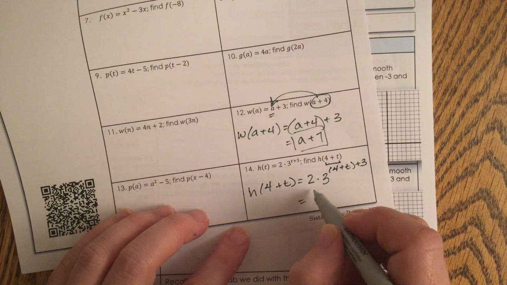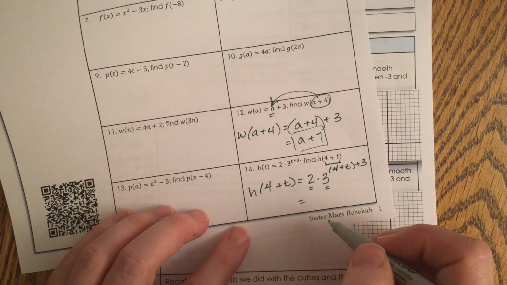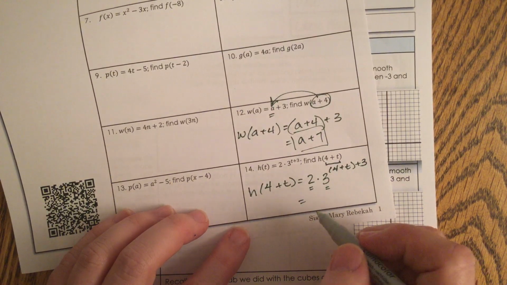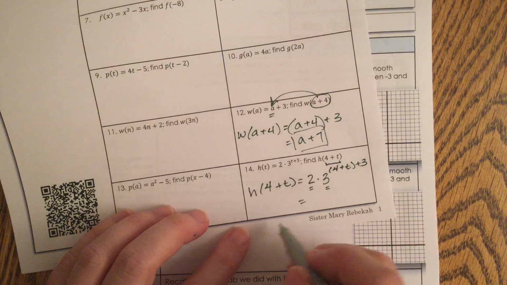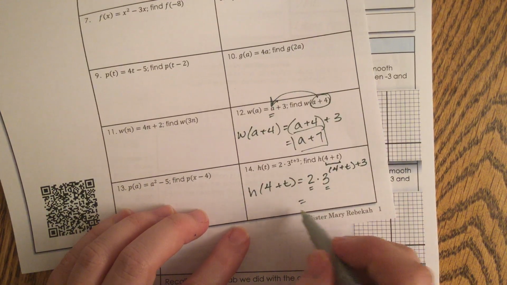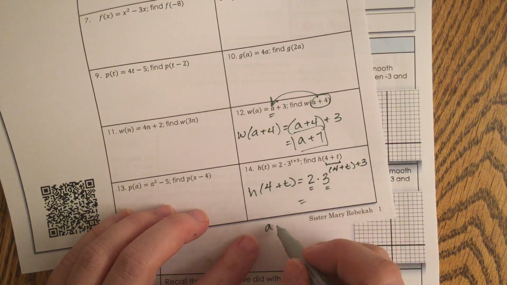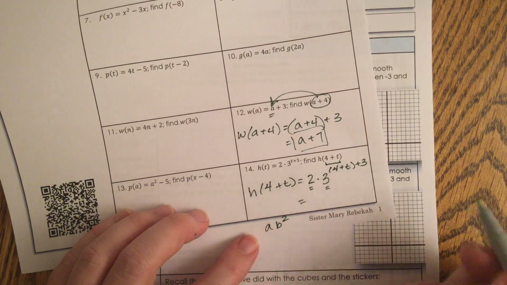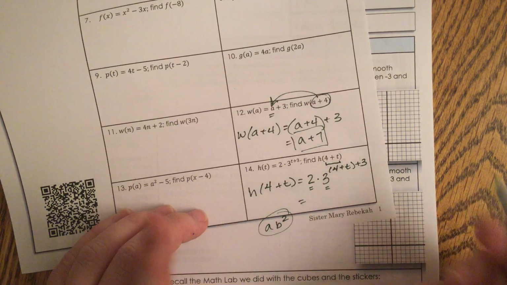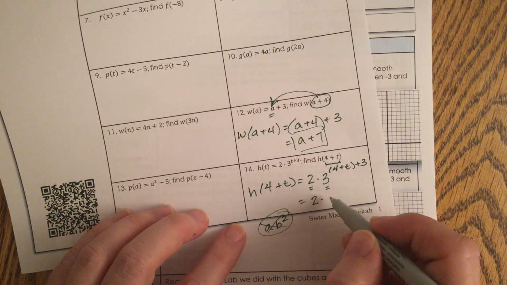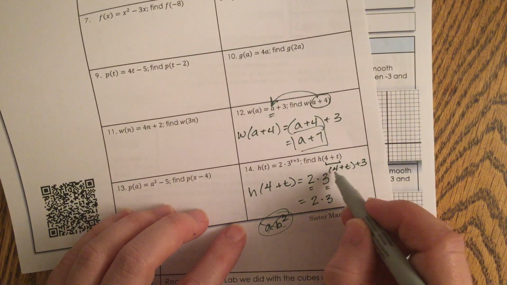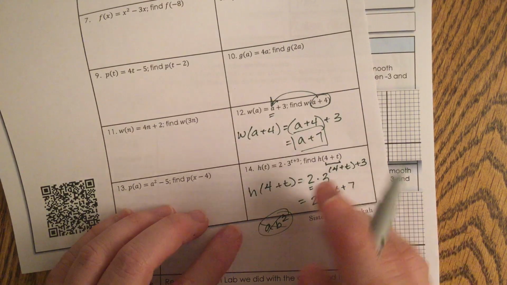Now you absolutely cannot multiply together the 2 and the 3. Do not do that because they don't have the same exponent. That would be like saying I can multiply together this and get one answer. You just can't do that. So you have to leave it separate. So 2 times 3 raised to the power of t plus 7.